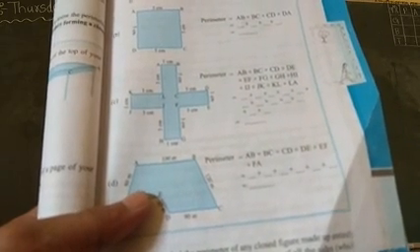So what is perimeter? We can find out the perimeter of any closed figure made up entirely of line segments. The sides are nothing but line segments, and we simply find the sum of the lengths of all the sides, which are line segments.